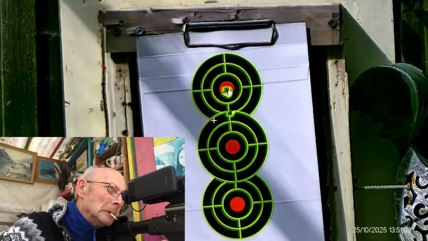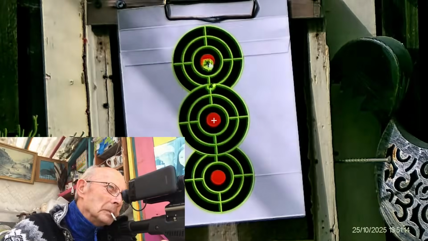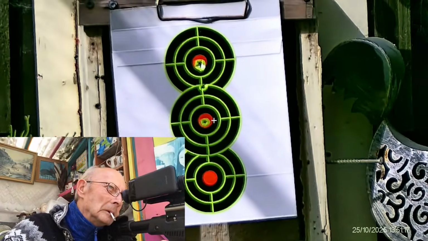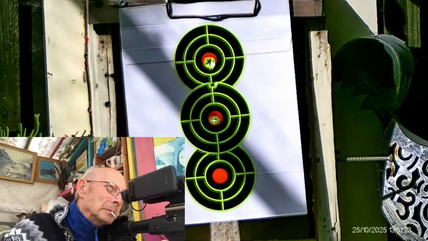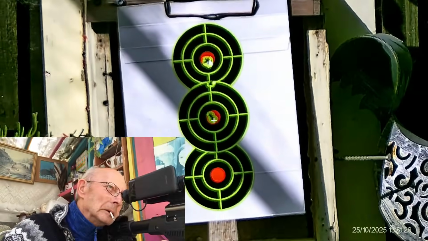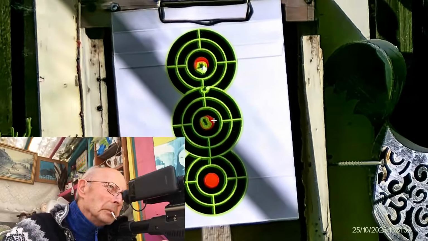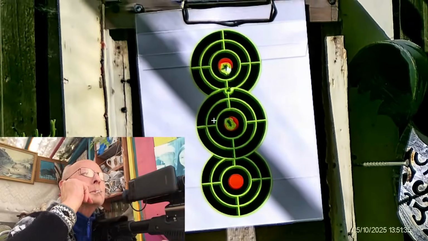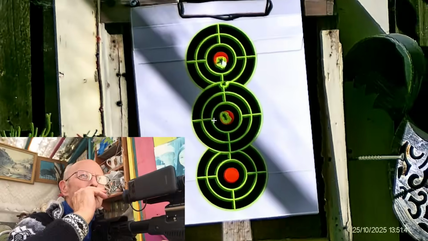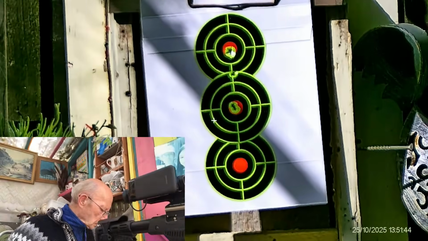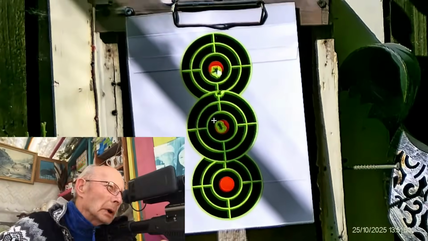Okay, we'll try it again. Right, we'll go for that pellet mark. Yeah, okay. We'll go for the crosshair.